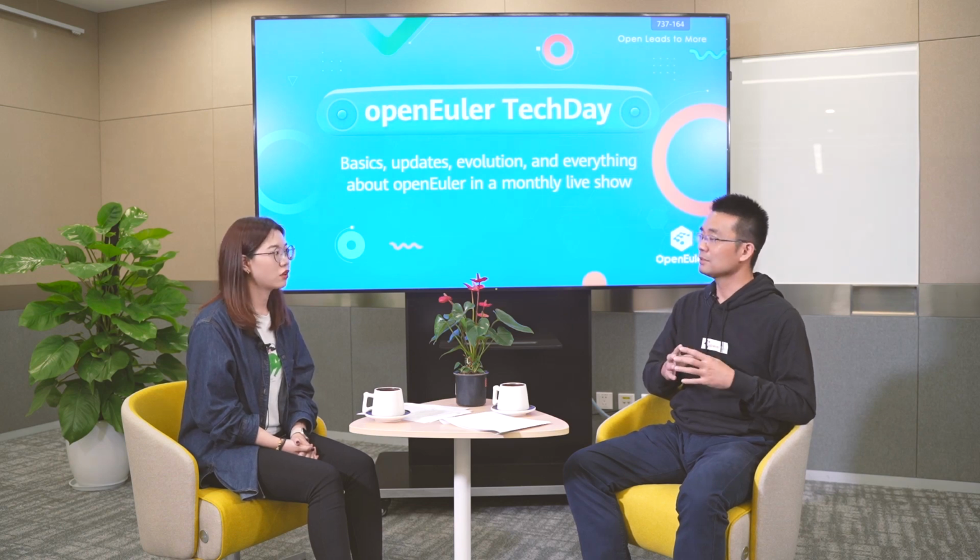Also, in the community we have a SIG named compatible SIG. If you have a problem when you do the migration work, you can refer to the SIG to ask for help. It's also a way to resolve the problem.